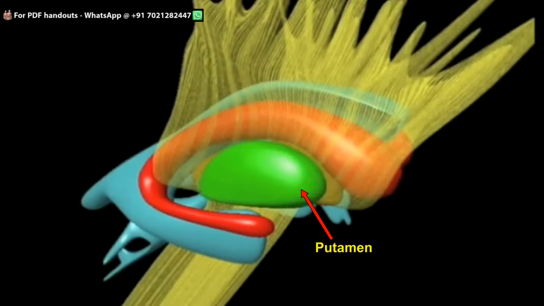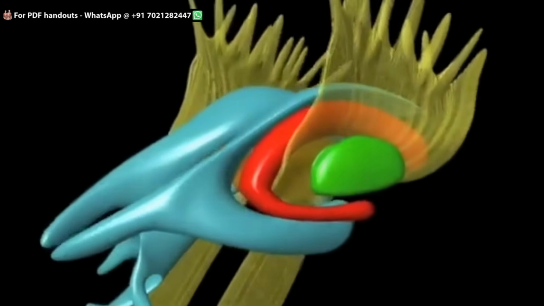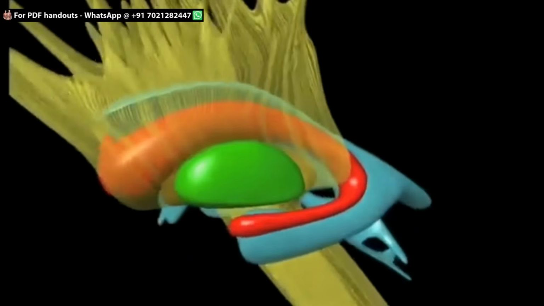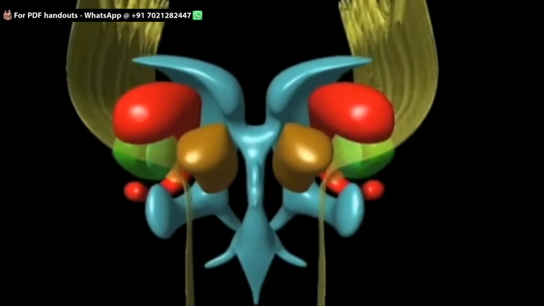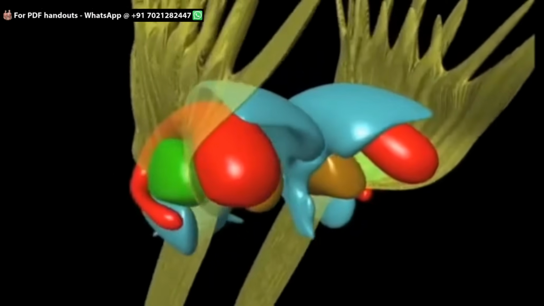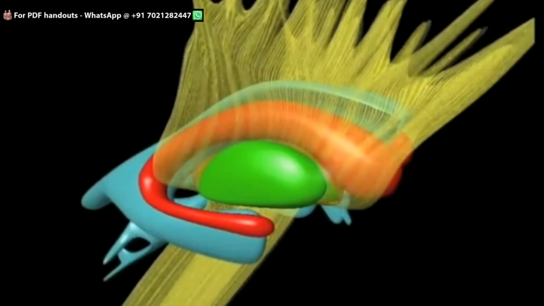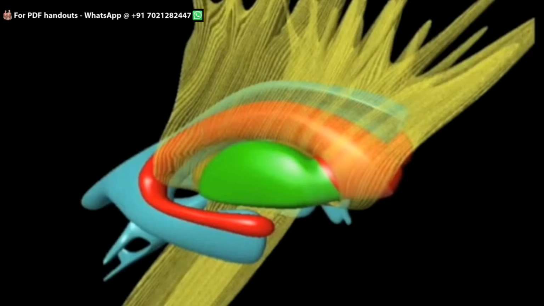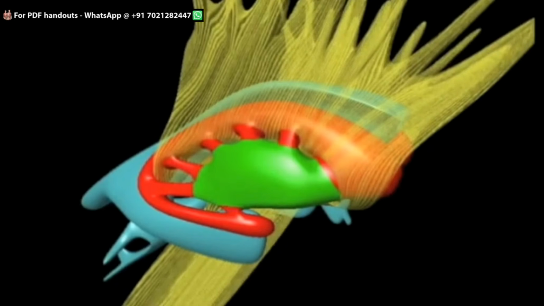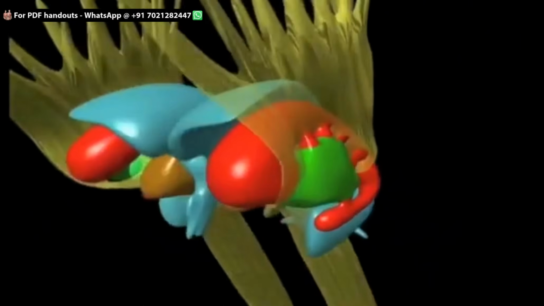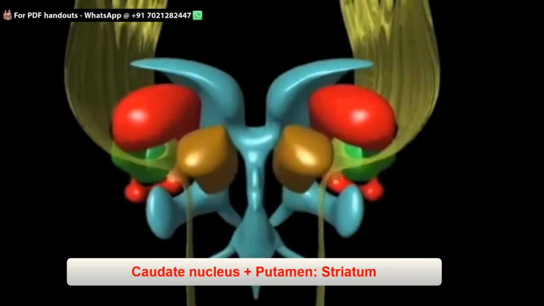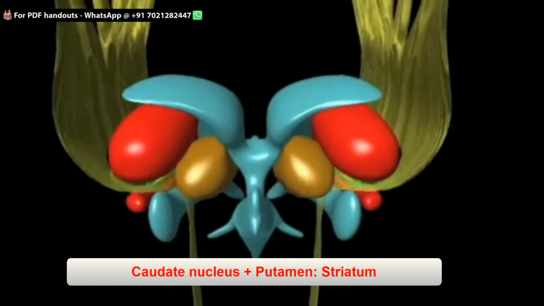The putamen is located lateral to the globus pallidus. The caudate nucleus and the putamen are of common embryologic origin. They are separated by the internal capsule. The most anterior portion of the caudate and the putamen are fused and referred to as the nucleus accumbens or ventral striatum. There are numerous connecting fibers between the putamen and the caudate nucleus. These connecting fibers that pass through the internal capsule give these two nuclei a striped appearance. The caudate nucleus and putamen are also called striatum.